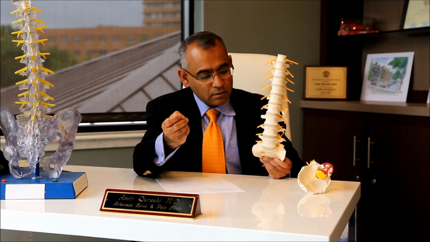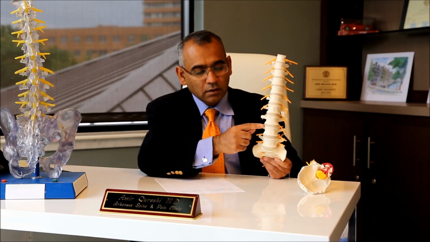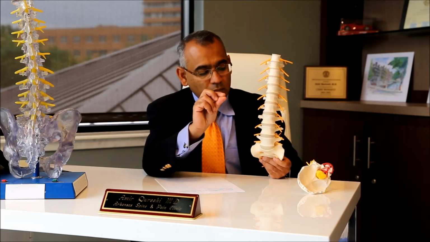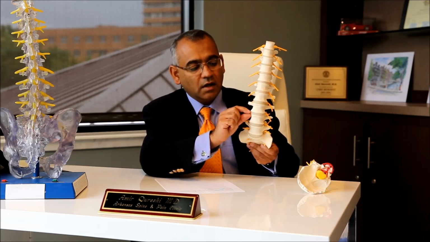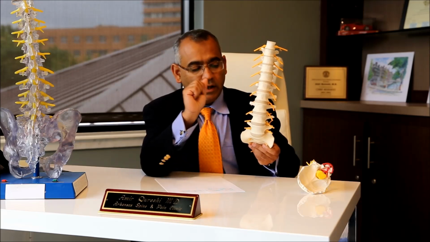What does that mean? That means basically these cushions or the discs have lost their height or their water from inside, and they have become degenerated. So that's what it basically means. From this height, it's gone down to low height.